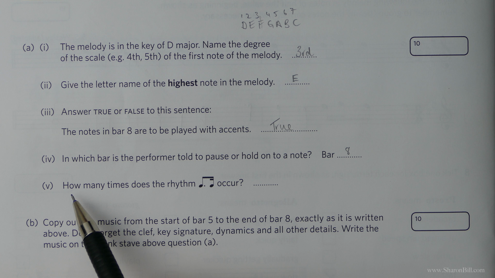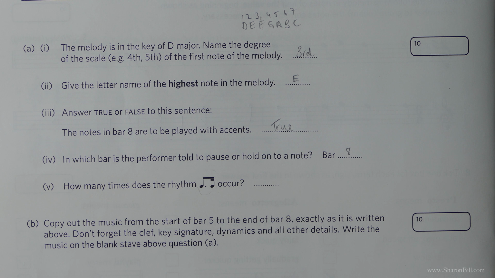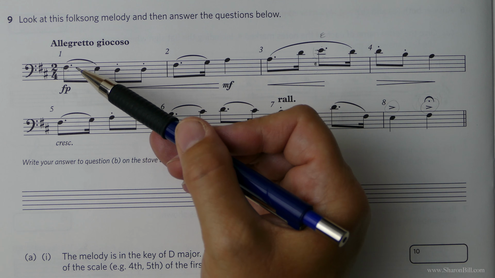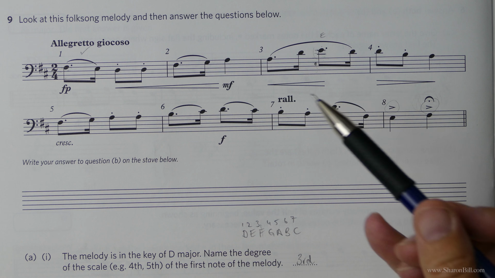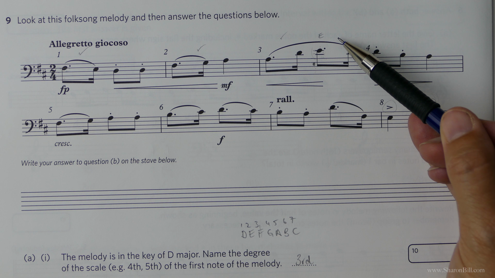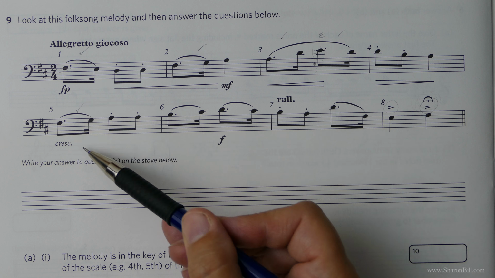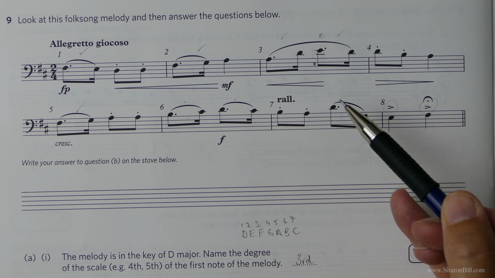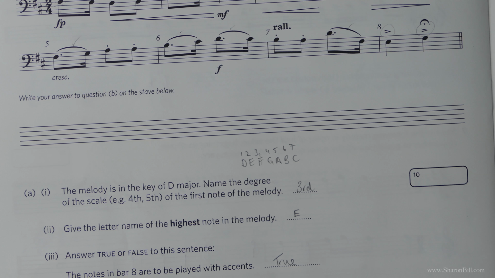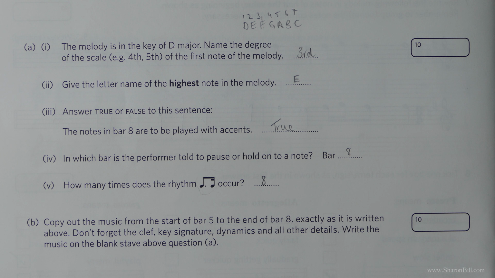Just a little bit of observation now. How many times does this dotted rhythm occur? So let's have a look. So we're looking for dotted quaver semi. So we've got it once here, twice, 3 times, 4 times, not here, there's no dot, 5 times, 6, 7, not there, there, 8 times that occurs. Just a recurring theme there, 8 times.